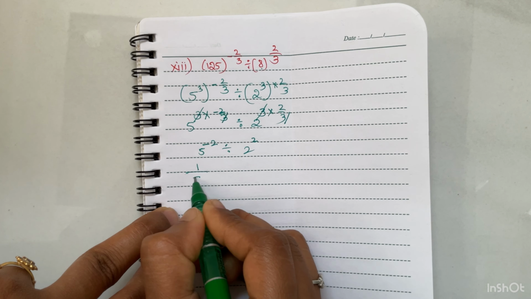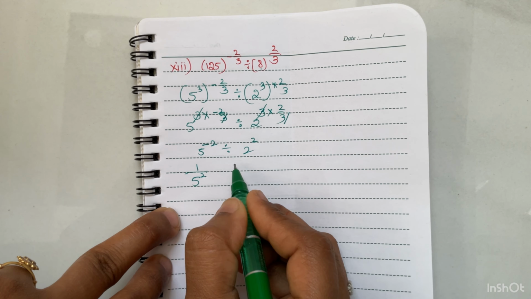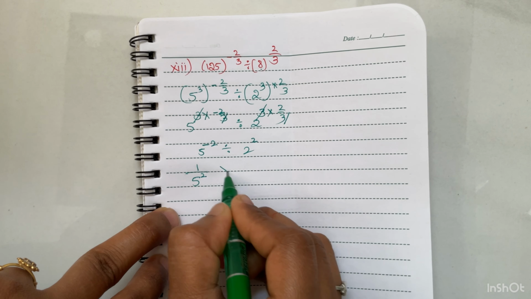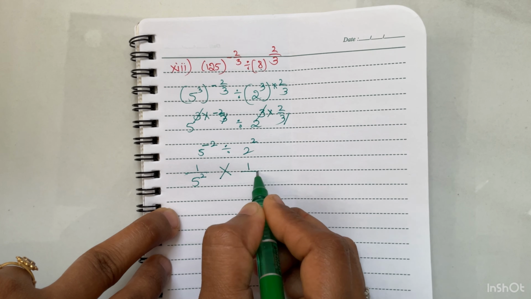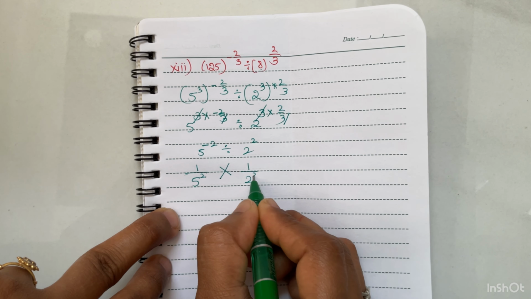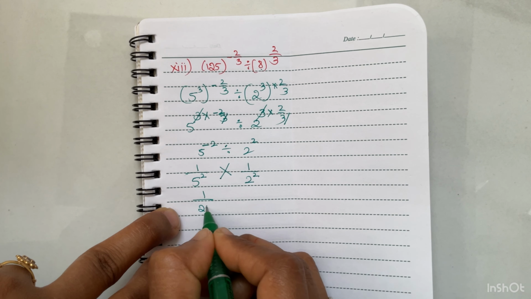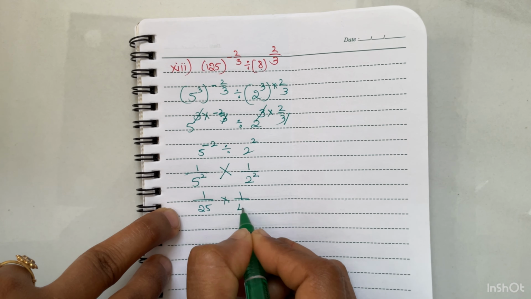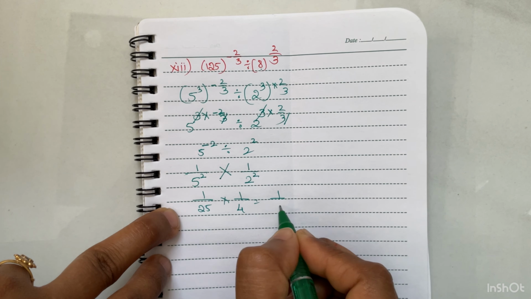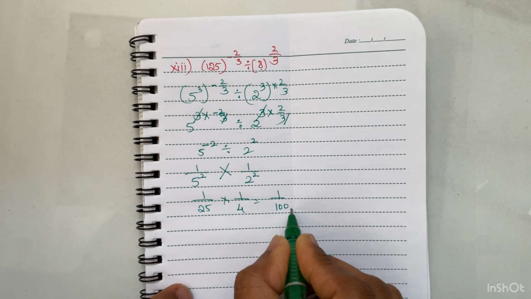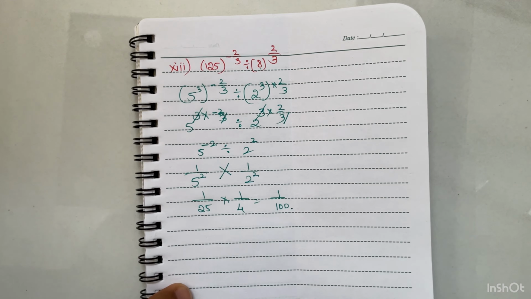So I'll get 1 by 5 raised to the power plus 2. Now convert this division to multiplication, so the reciprocal also we have to do. So 1 raised to the power 2, 1 by 2 raised to the power 2. Now here 5 5s are 25, and here 1 by 2 2s are 4. After multiplication I'll get 25 4s are 100. So for this answer we found 1 by 100.